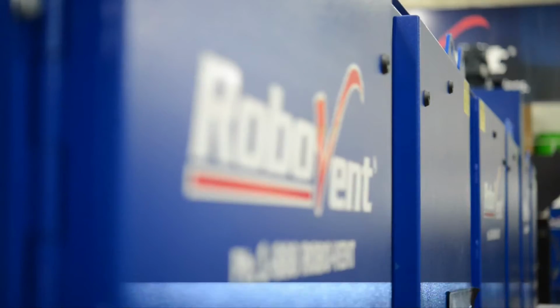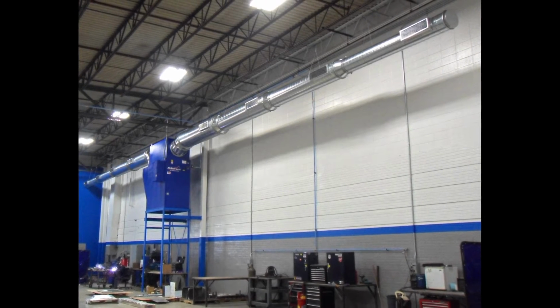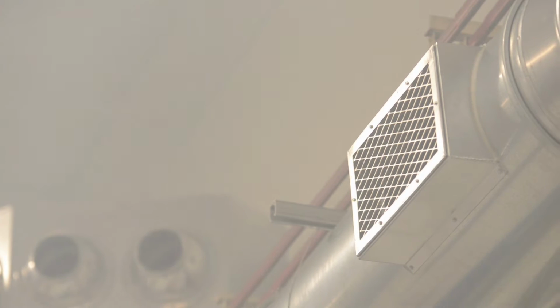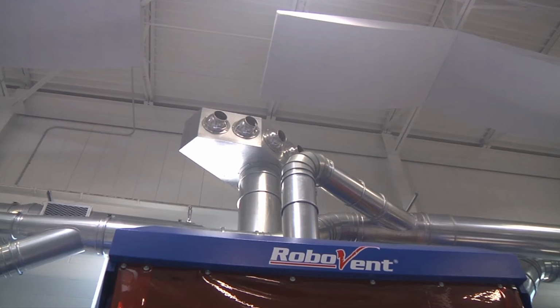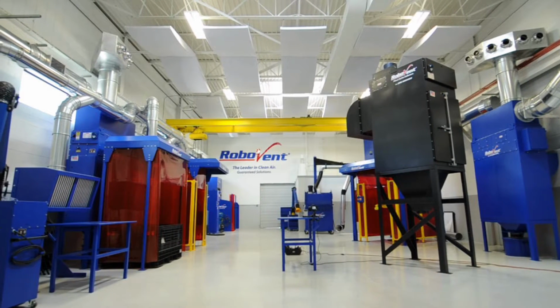General ventilation can be classified into two main designs: the widely applied push-pull method and RoboVent's revolutionary Vortex design. What we will show here is the comparison between the two and how this impacts on your manufacturing plant layout and on your bottom line.